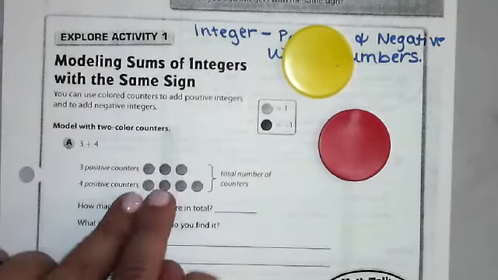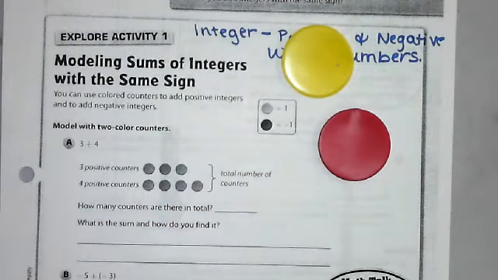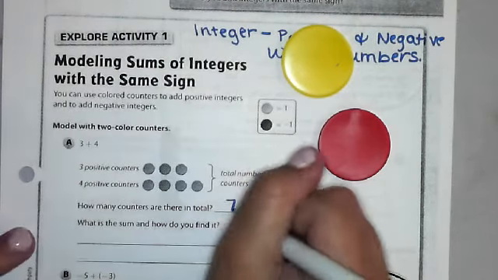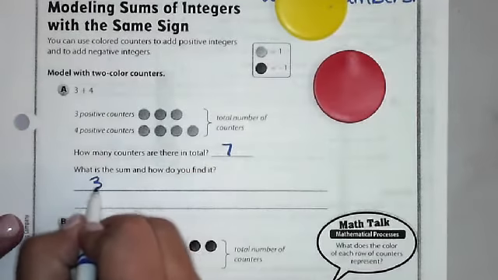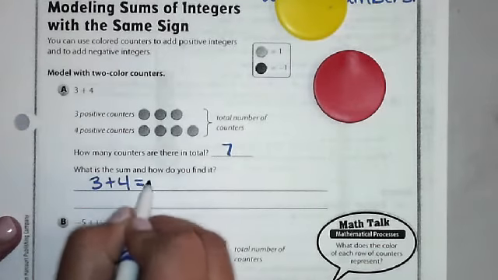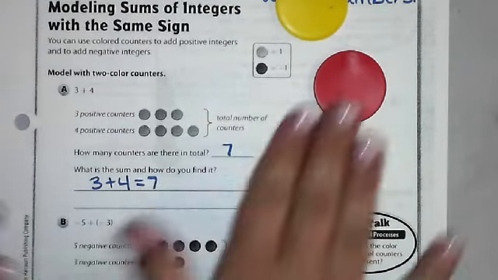So an easy one to start with is 3 plus 4. So if I have 3 positive counters and 4 positive counters, how many counters is that total? 7. Okay. And what is the sum of 3 plus 4? 7. Okay.